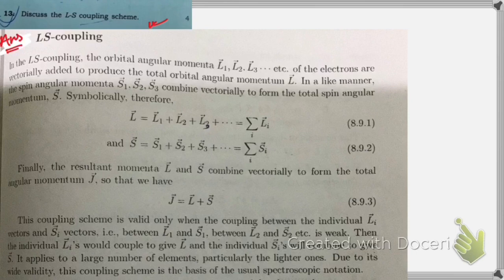Before we discuss LS coupling, let me tell you about the case of single electron atoms. This is the nucleus. Suppose an electron is revolving around the nucleus.